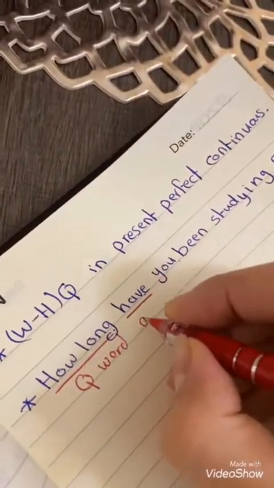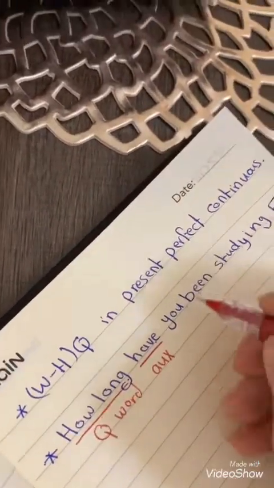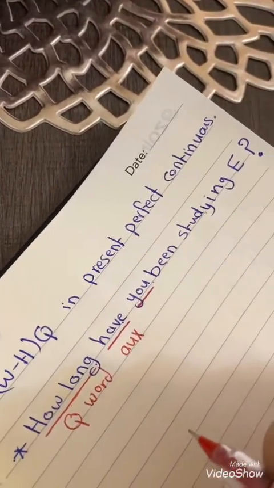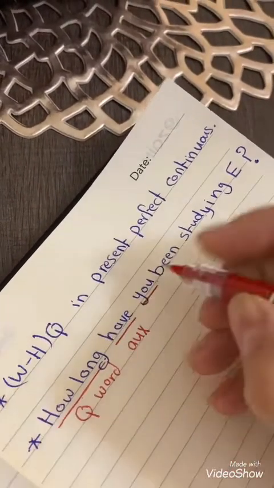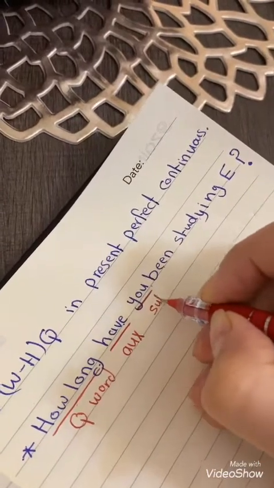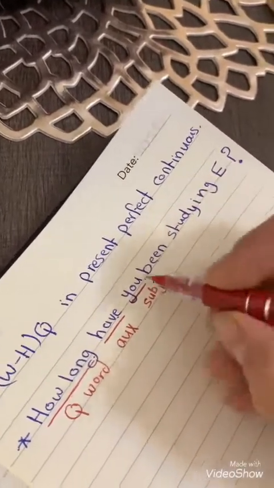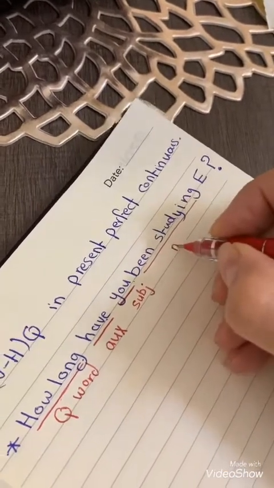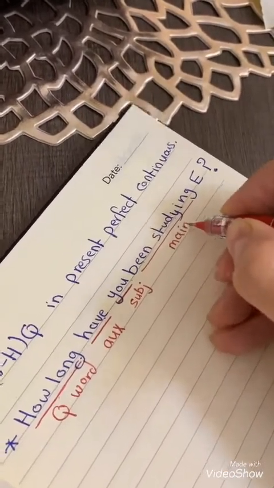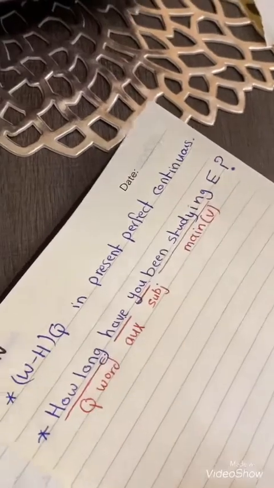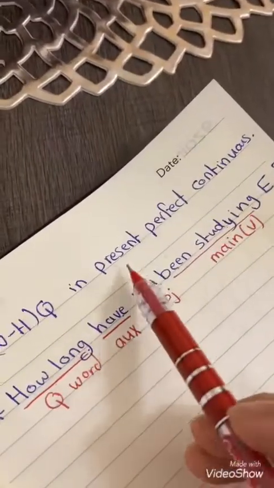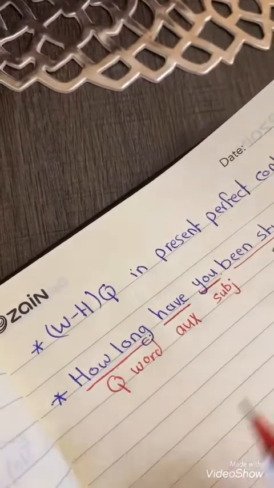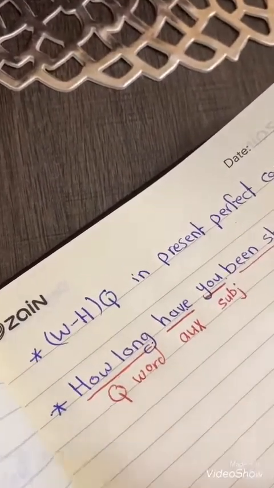It is an auxiliary verb. You, what is you? It is a subject. Been studying is a main verb. This is a WH question in present perfect. So, what is the rule of this sentence?